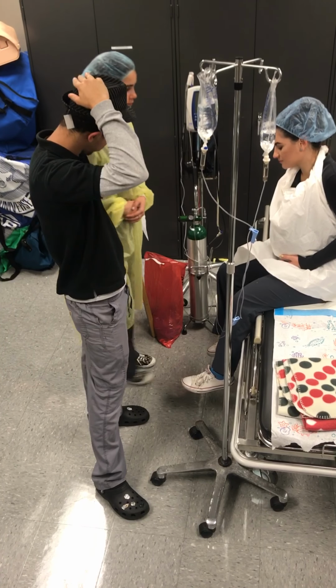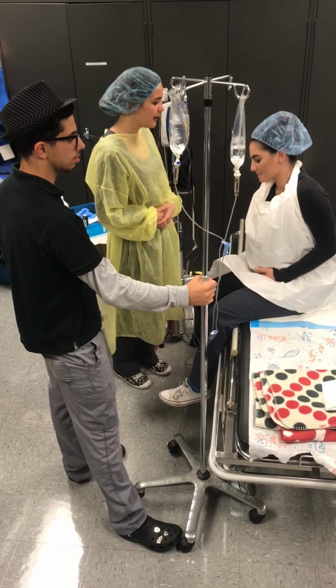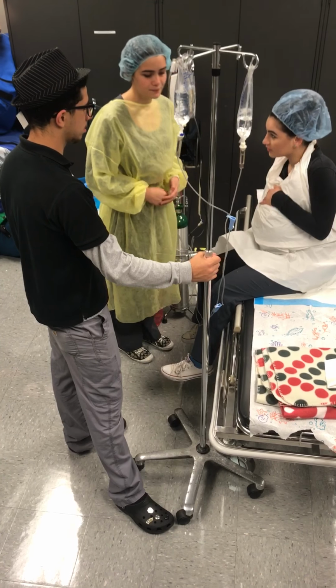Instruct the patient to use the restroom to empty bladder and bowel. If you need to use the restroom to empty your bladder or bowel, now will be the time. No. No? Wash hands.